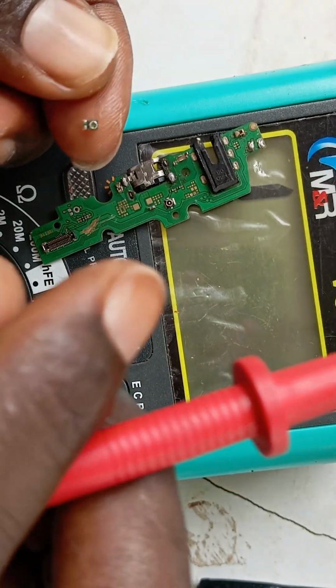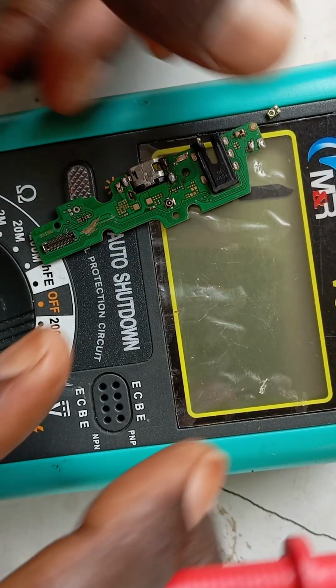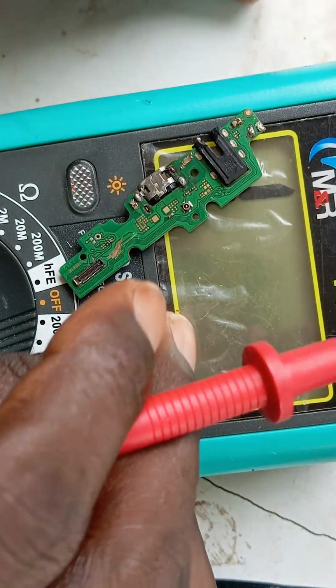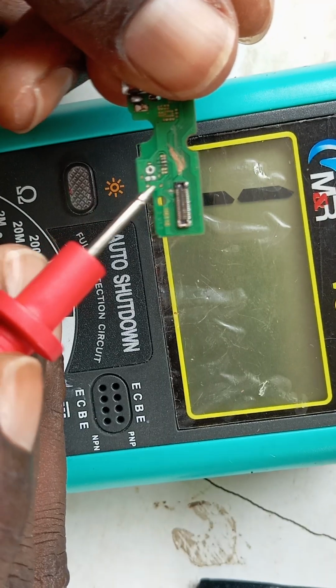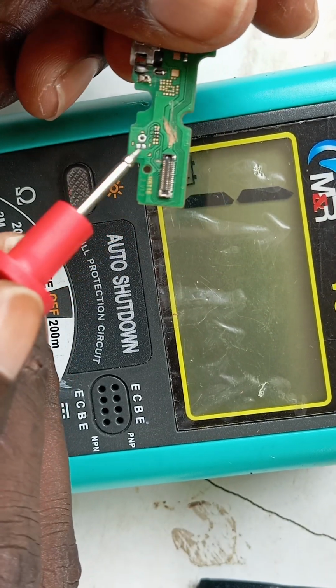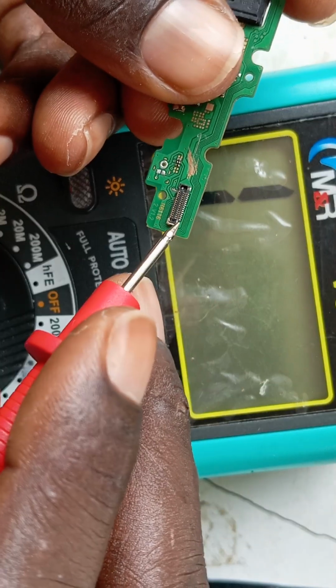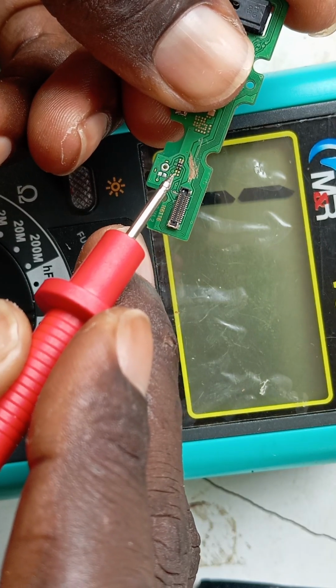I've done this several times and it's working perfectly. So if you do it correctly by following the points and then connecting the wire, everything will be working. Another method, but this one could be a little bit difficult, is that you can just jumper from here.